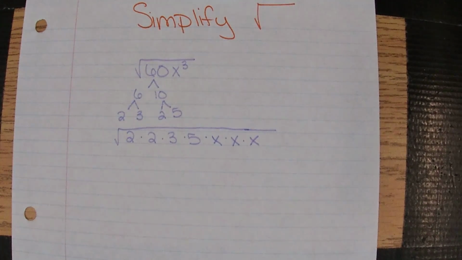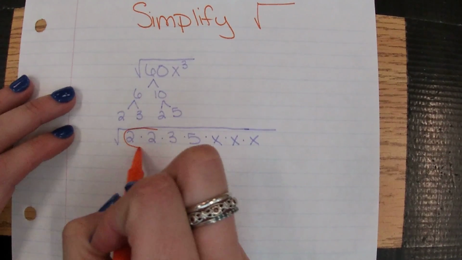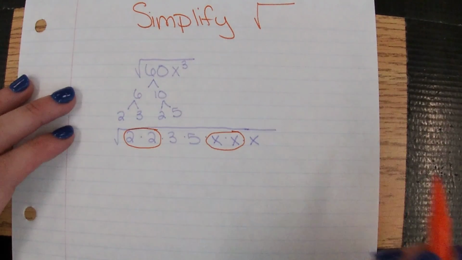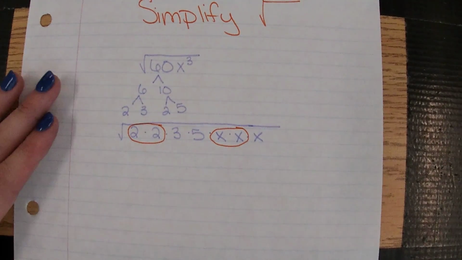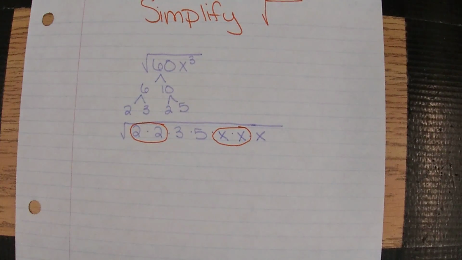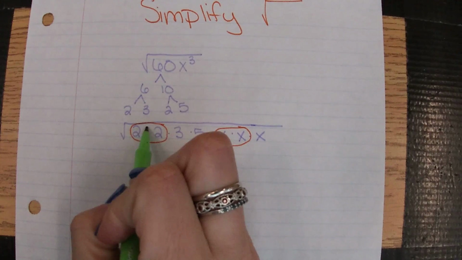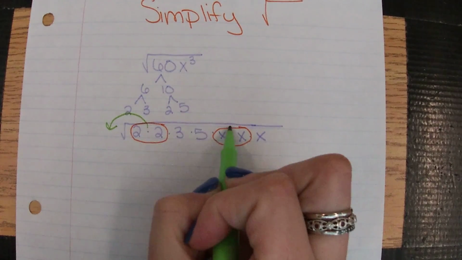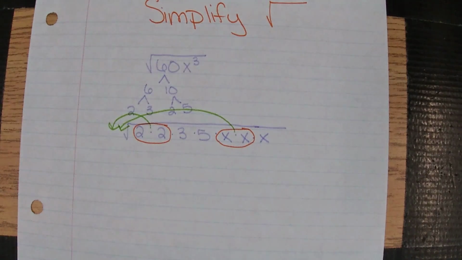And now I'm going to circle any pairs that I see. So just like we were doing yesterday. It's just that today we might have pairs that involve a variable. Okay, once we find those pairs, any pair that we see, we're going to pull out in front, right? So this pair is coming out here, and this pair is also coming out here.